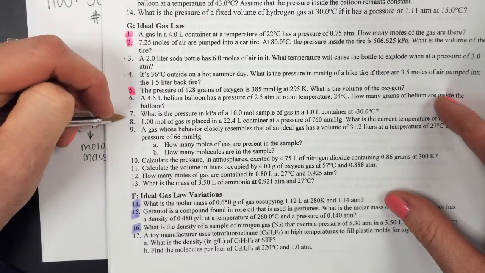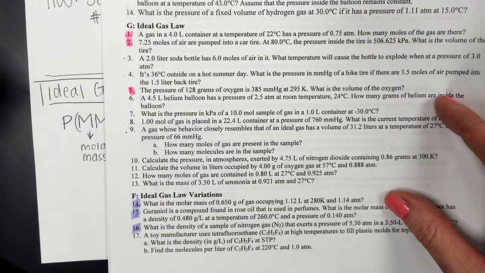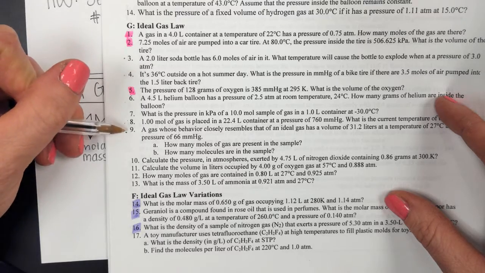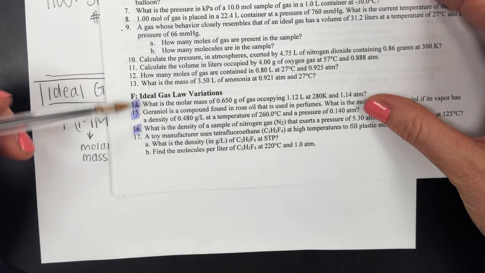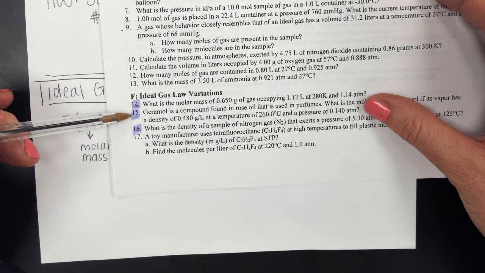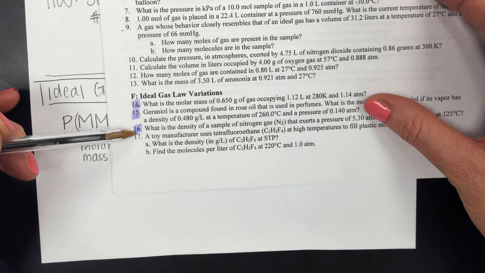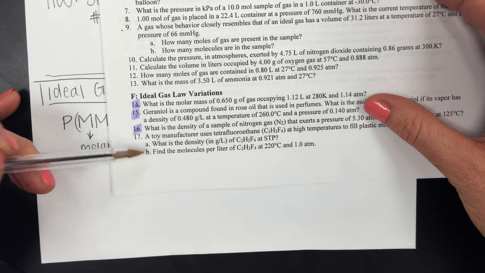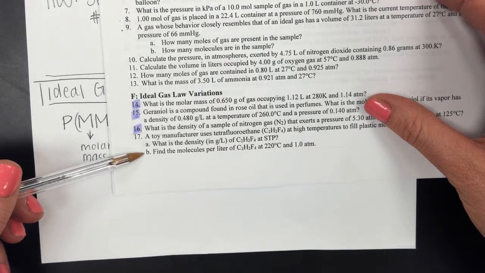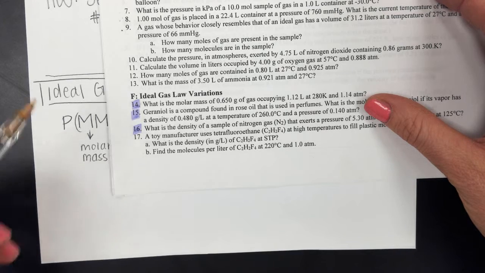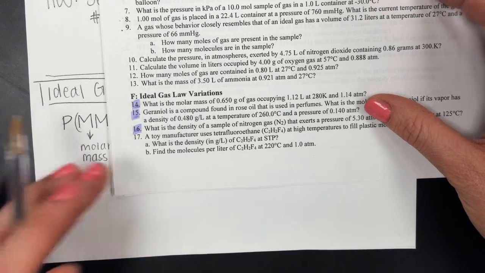So 3, 4, 6, 7, 8, and 9. Okay, that's 1, 2, 3, 4, 5, 6 problems. And then we're going to do 14 together right now, and I want you to also do 15 and 16. Okay, 17 is an extension. I haven't even worked it yet. Looking at 17b, I would need to sit and think about that. Okay, so if you want to attempt 17, go for it.